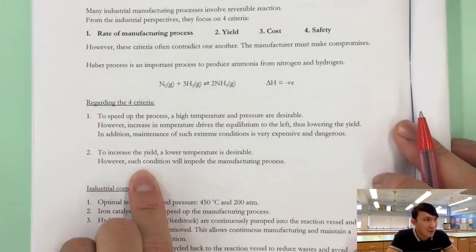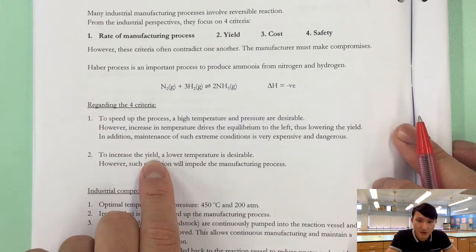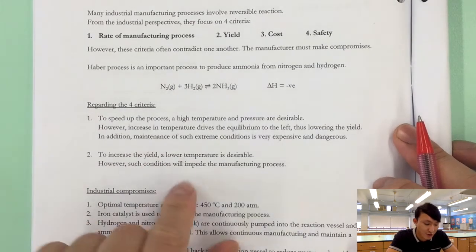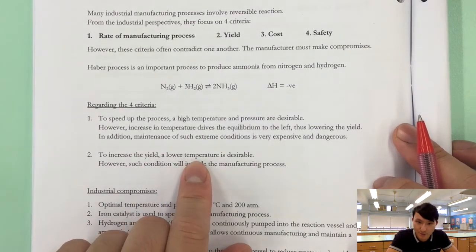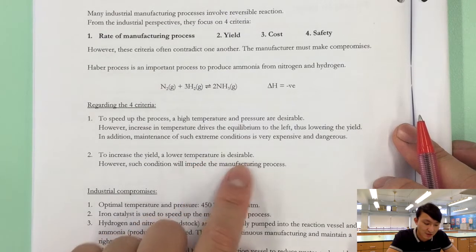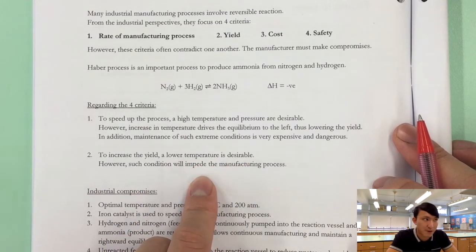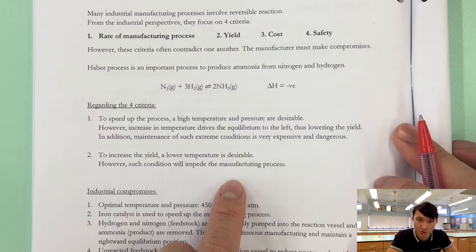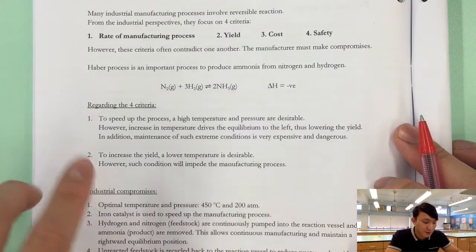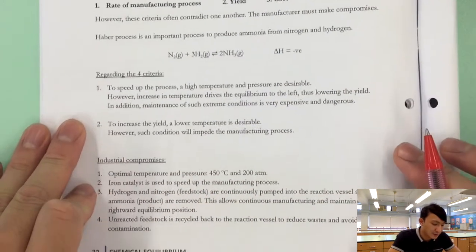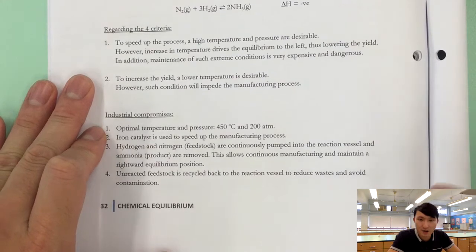Now, if you want to increase the yield, if you want to have a higher percentage yield, then you want to go for a lower temperature. But a lower temperature is not desirable because the reaction will proceed too slowly. So what is the industrial compromise?